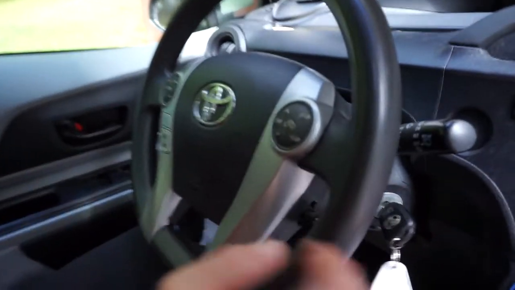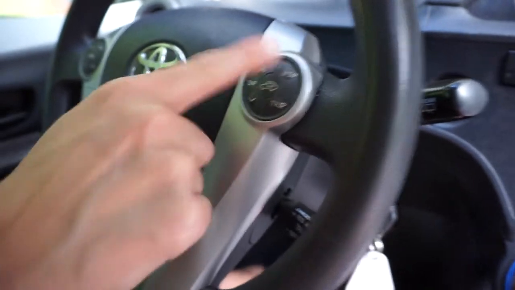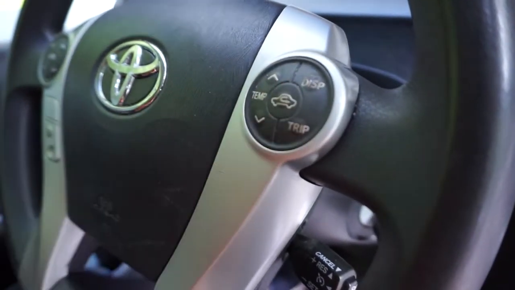Hi, today I'm going to show you how to set the gas price on your 2014 Prius C Level 1. We're going to turn on the car and start with our steering wheel. We're going to be using the display button and the trip button.